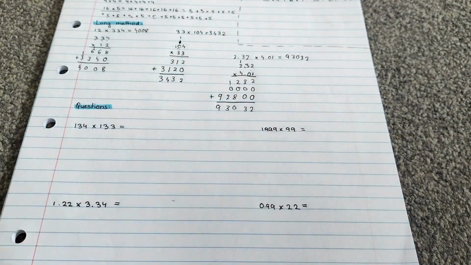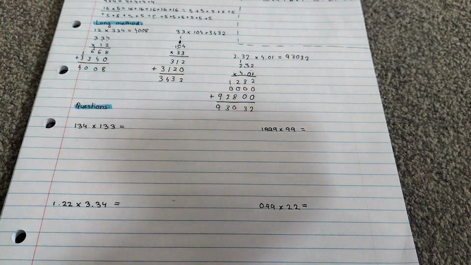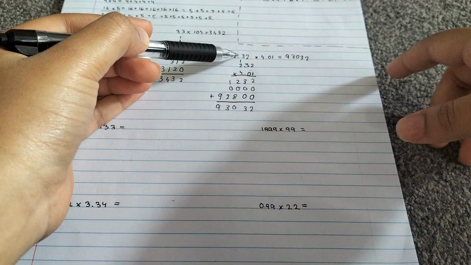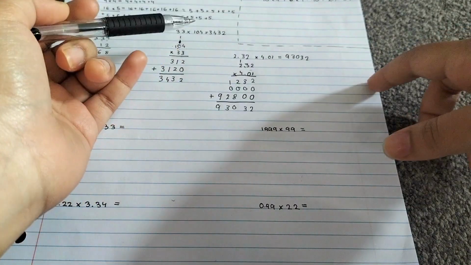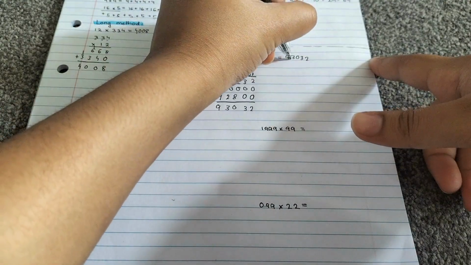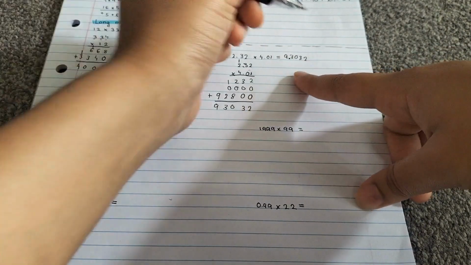93032. But hey, hold up. We completely forgot about the decimal points. Now what? Now, we know that there were 4 decimal numbers. So we've got 4 numbers after the decimal point. So here we're going to have 4 numbers after the decimal point as well. So we're going to put our decimal there, if that makes sense.